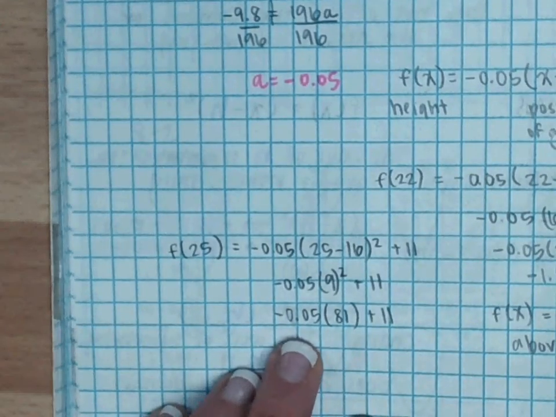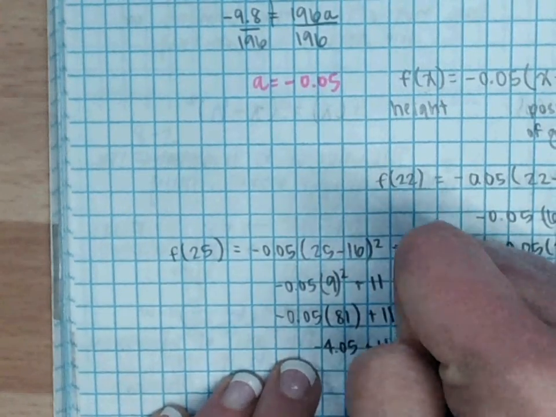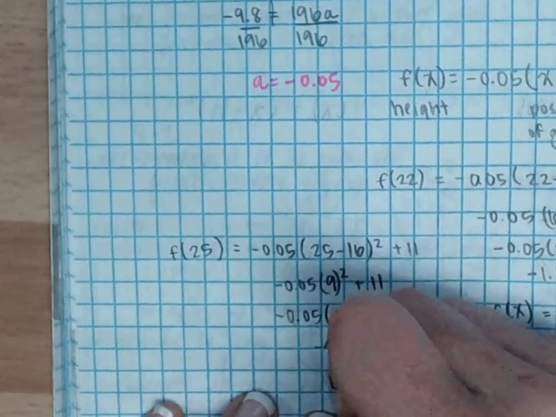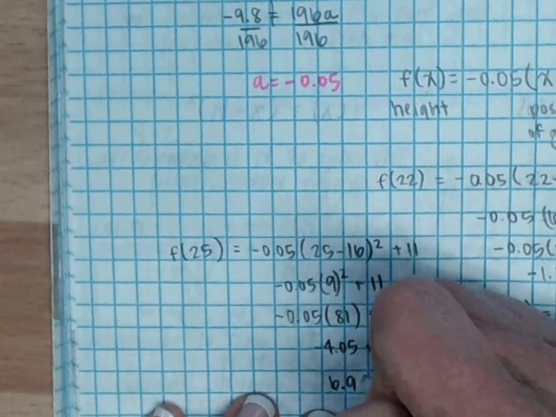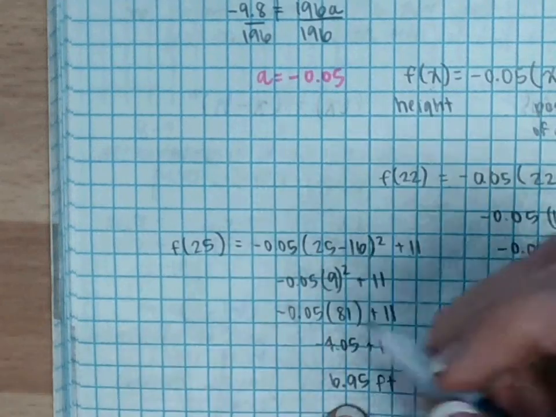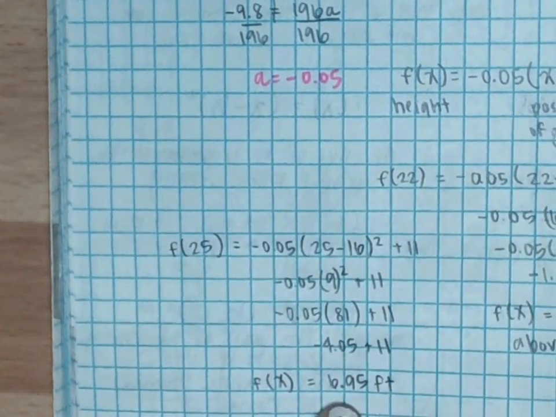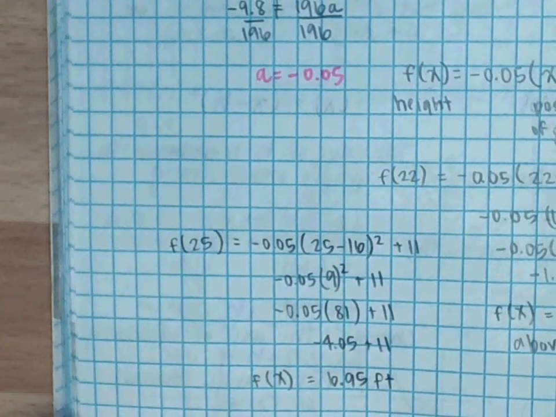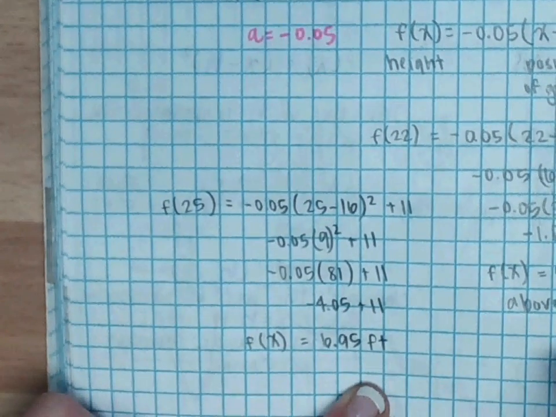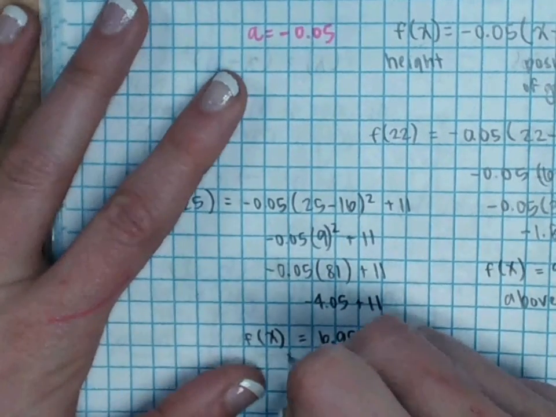Negative 5/100 times 81 is negative 4.05. When I add 11, I get 6.95 feet. So the ball is at 6.95 feet, which is below his 8-foot reach, and so he can block that goal.